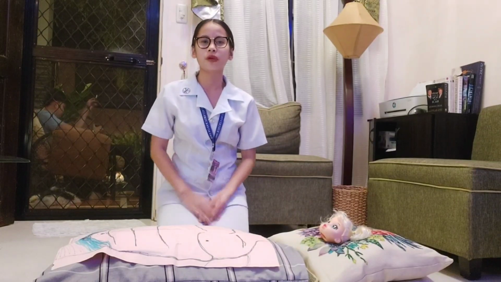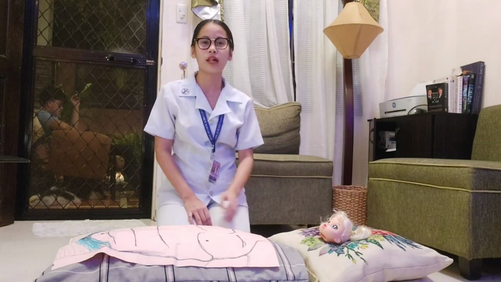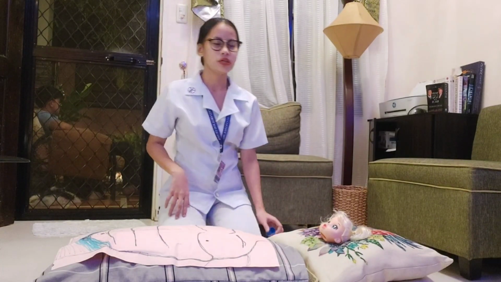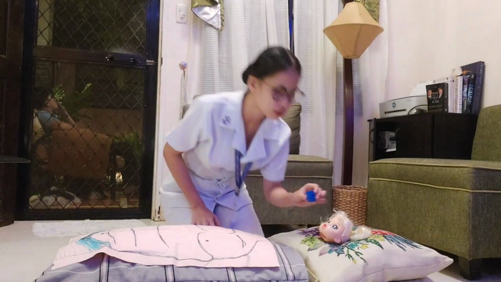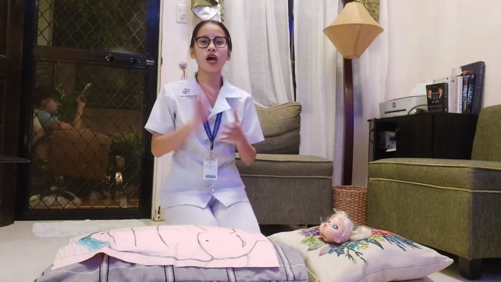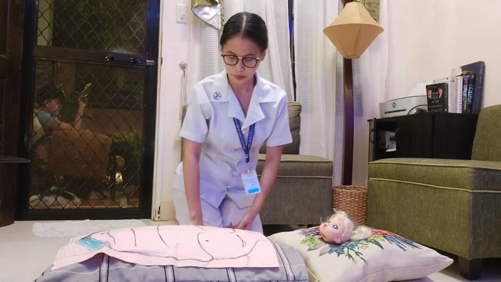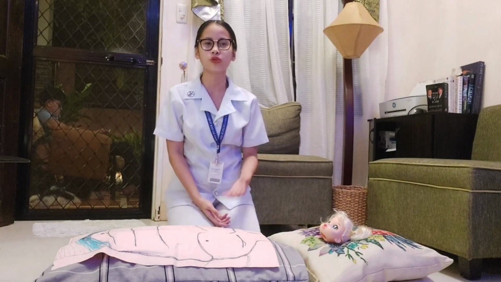So assuming that the patient is not breathing, give 2 rescue breaths, 1 to 1.5 seconds each. So I'll be getting my mask, covering the nose and mouth with it, and delivering 2 rescue breaths. 1, 2. So after that, check the victim's signs of circulation. Pulse not found. If no signs of circulation are found, proceed to CPR.